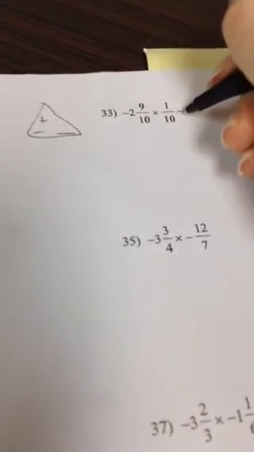Remember, if you have a positive and a negative fraction, like number 33 or number 34, it still works the same. If I'm multiplying or dividing and I have a positive and a negative, my answer or my product will be negative.